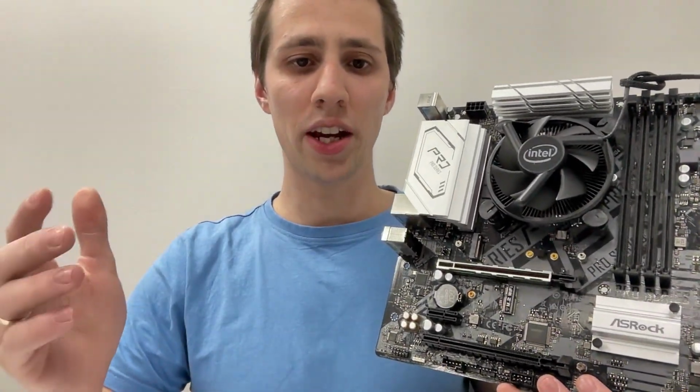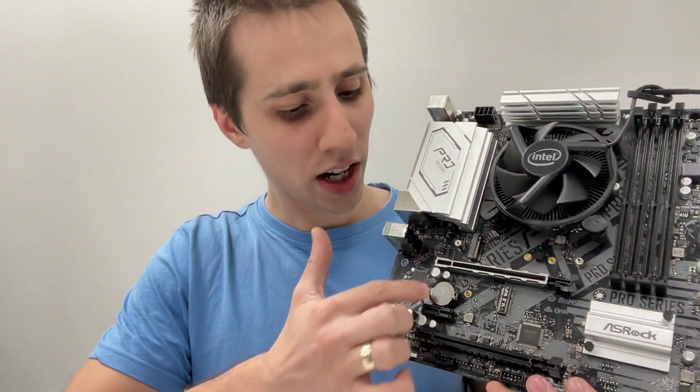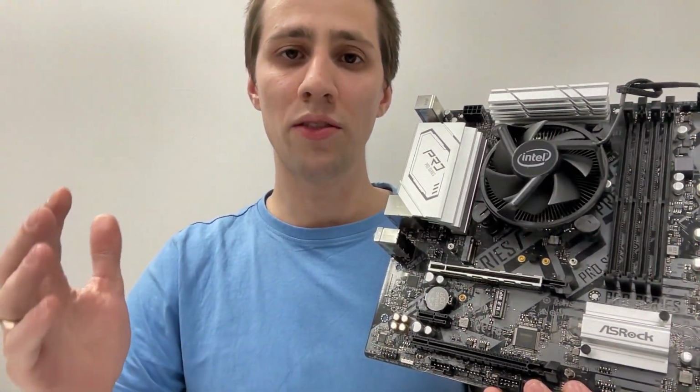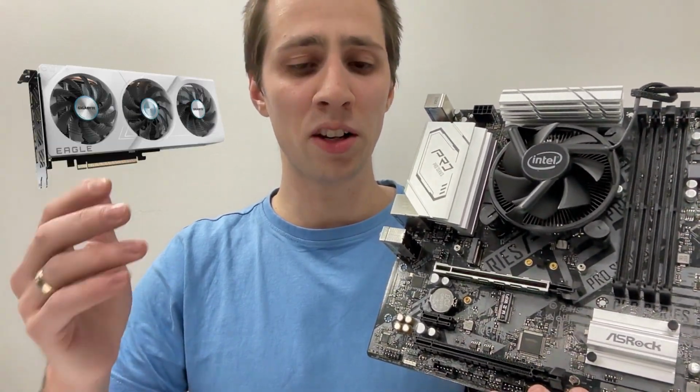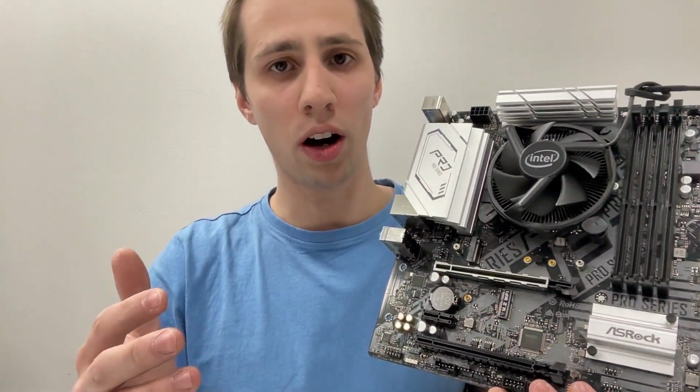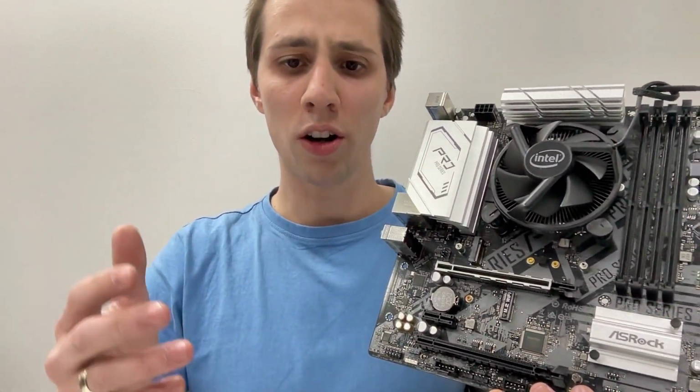Third are the PCI Express slots. These are high-speed interfaces which are designed for expansion cards. Most frequently, they are used for installing a dedicated graphics card. Depending on your needs, you might also install a Wi-Fi and Bluetooth card, sound card, storage expansion cards, and many others.